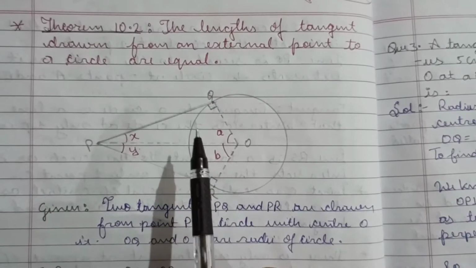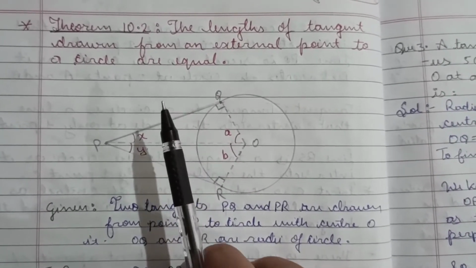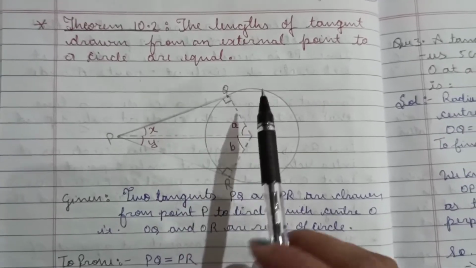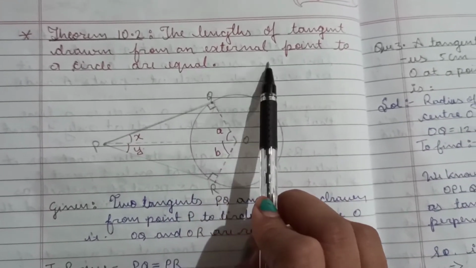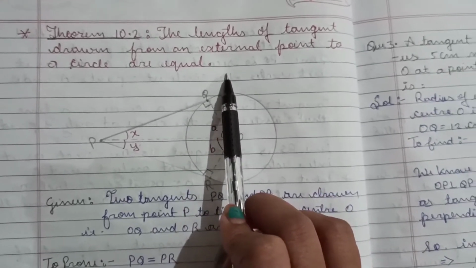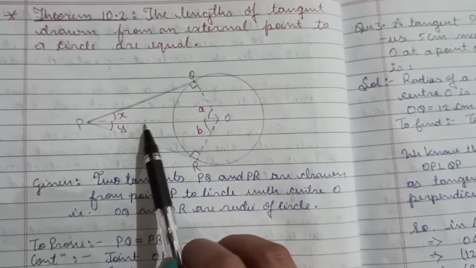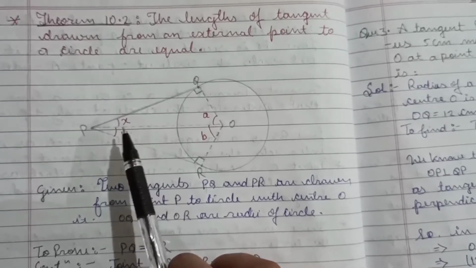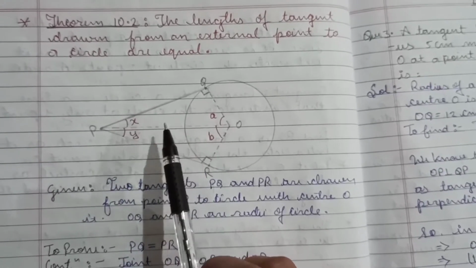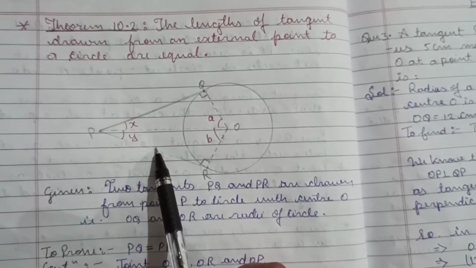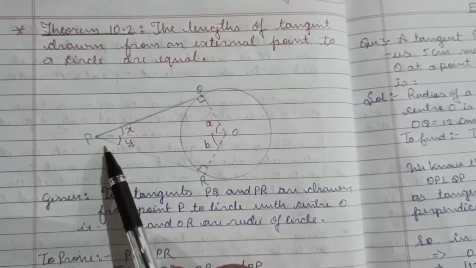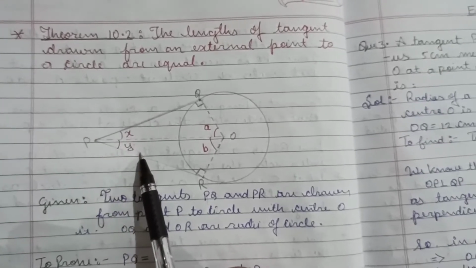Now, after theorem 10.1, let us move to theorem 10.2, which states that the lengths of tangents drawn from an external point to a circle are equal. Means from any point which is outside the circle, we draw the tangents, then their lengths will be equal. The tangents drawn from any external point are equal in length.